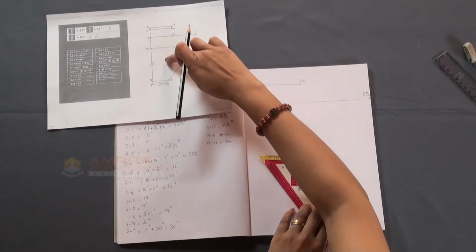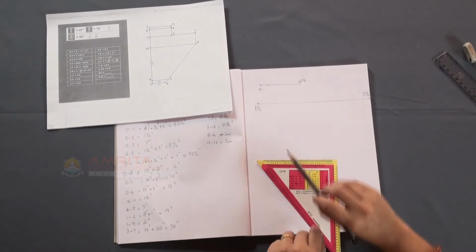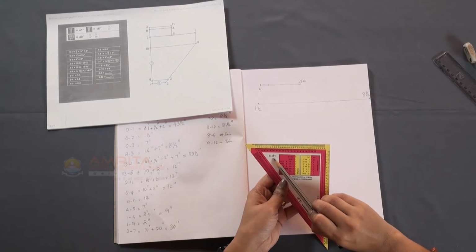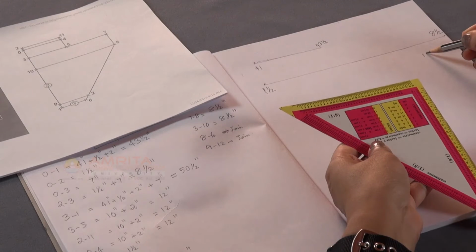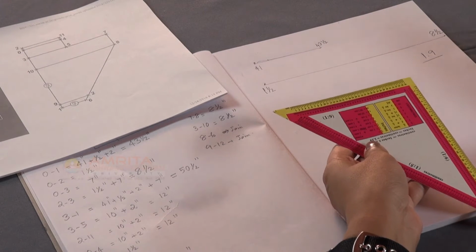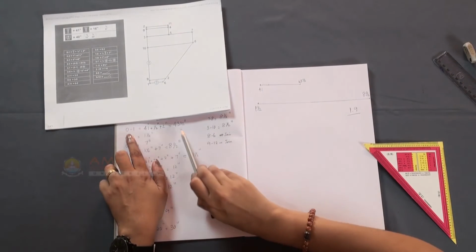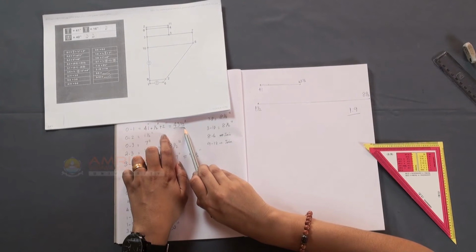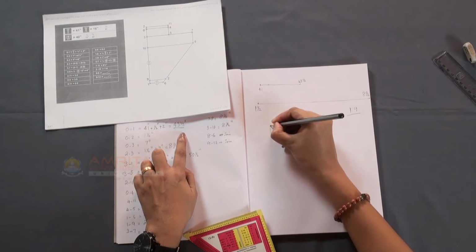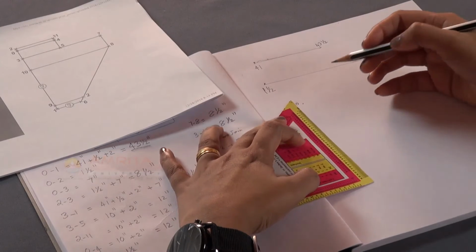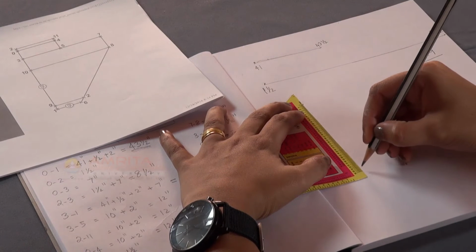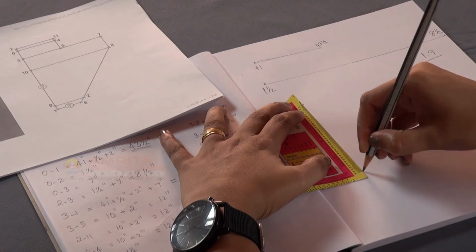The next step is to draw the pattern of the pleated salwar in our notebook. We will use the triangular scale to draw the pattern in our notebook. Here, we are using the 1:9 scale to draw the pattern. As per our drafting instruction, first we will draw the line 01, which we have found out as 43.5 inches. Now we can draw the line 01, which is 43.5 inches.